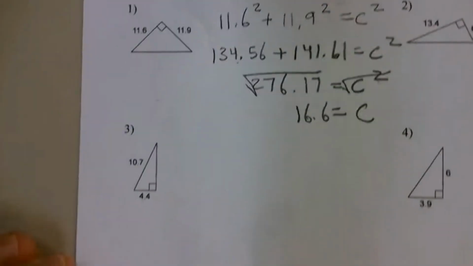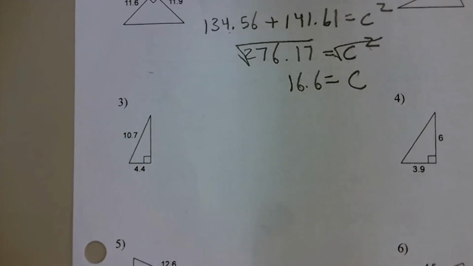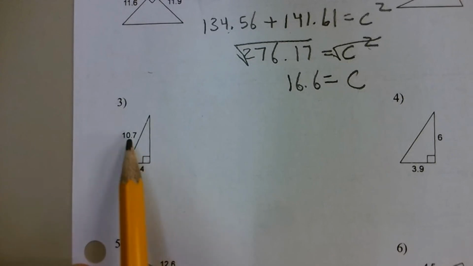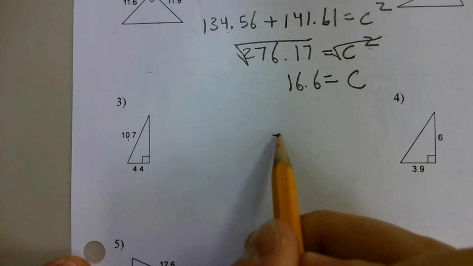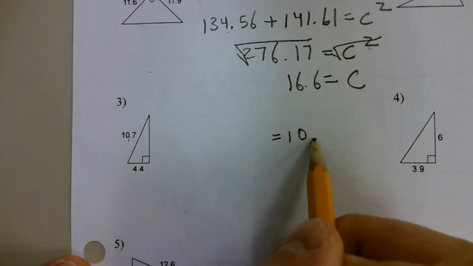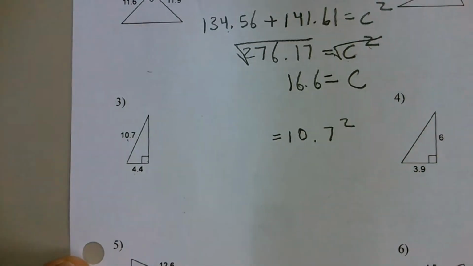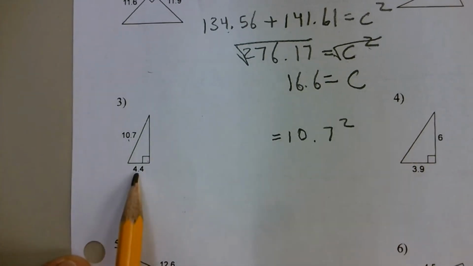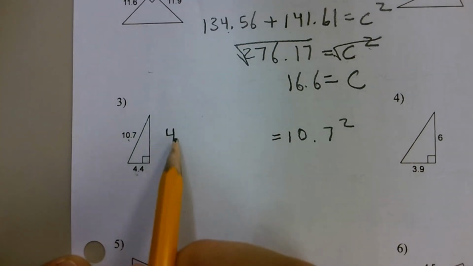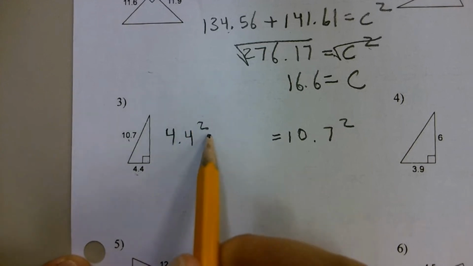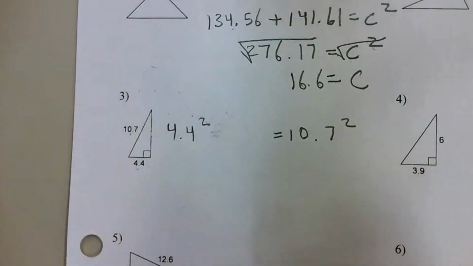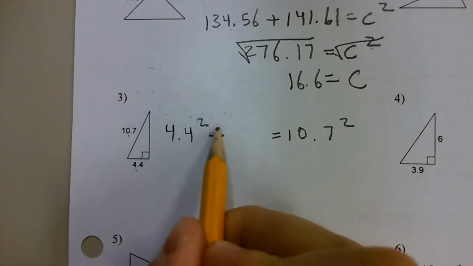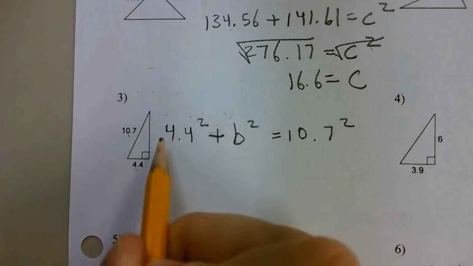Okay, I'm going to just jump down to number 3 because number 3 is a little bit different. In number 3, across from the right angle is the hypotenuse, and the hypotenuse is always c. So I'm going to start by just putting equals 10.7 squared. Then this looks like my shortest side, so I'm going to put that at the front, 4.4 squared, and then, oh sorry, that's not equals, there should be a plus, my b squared, and that's what this is, b.